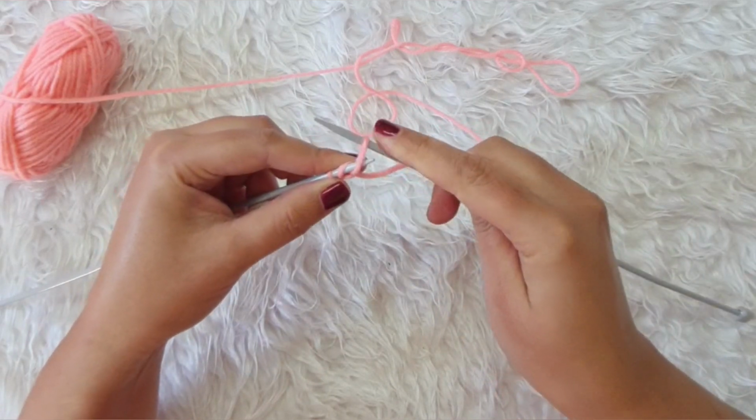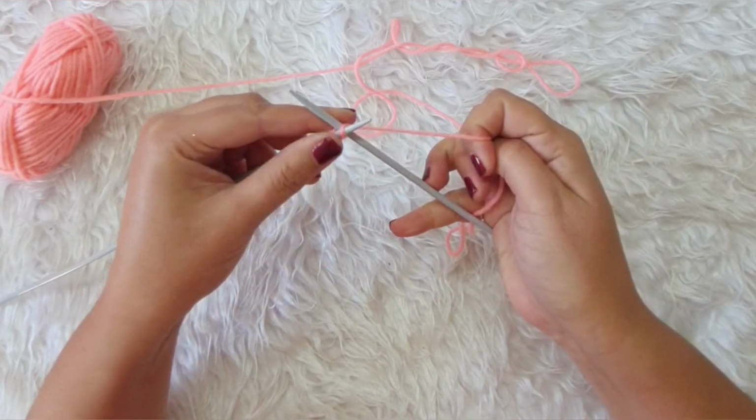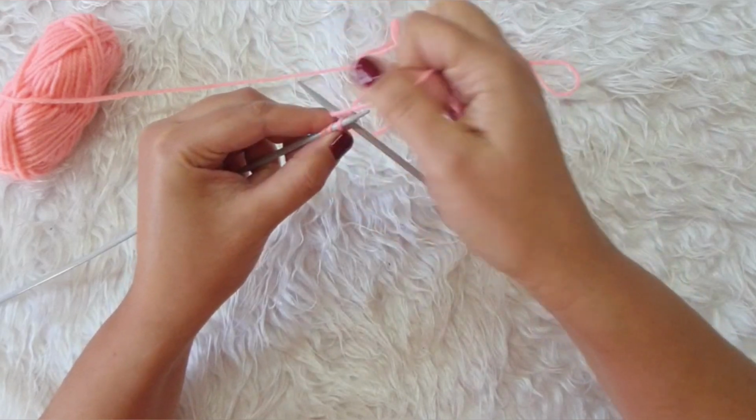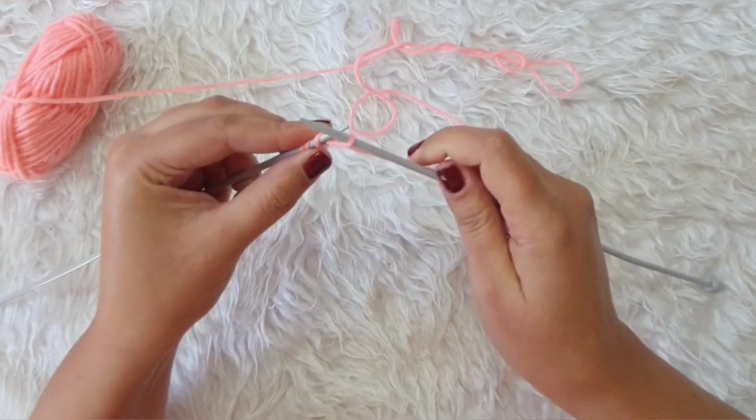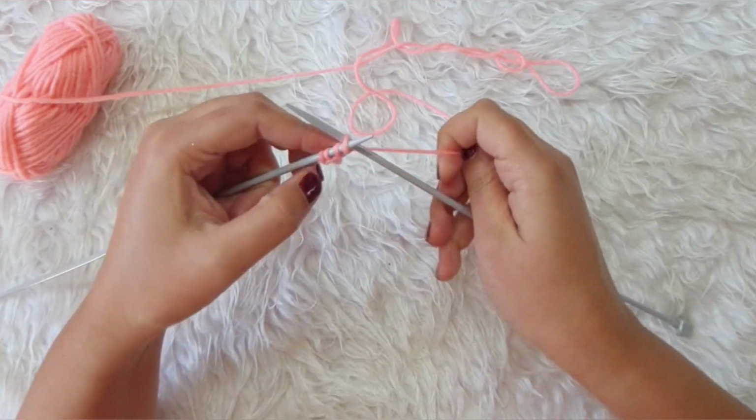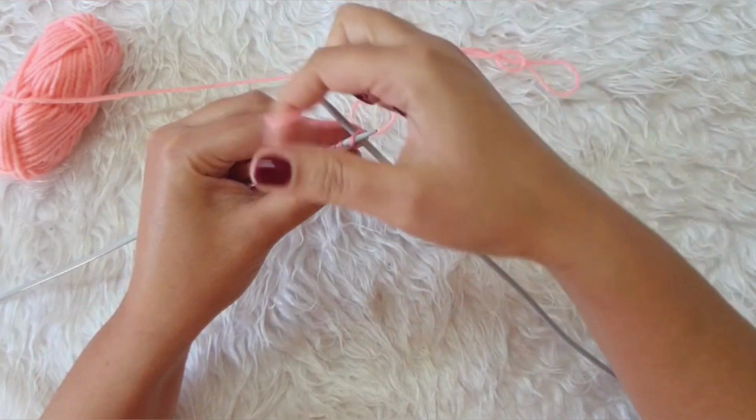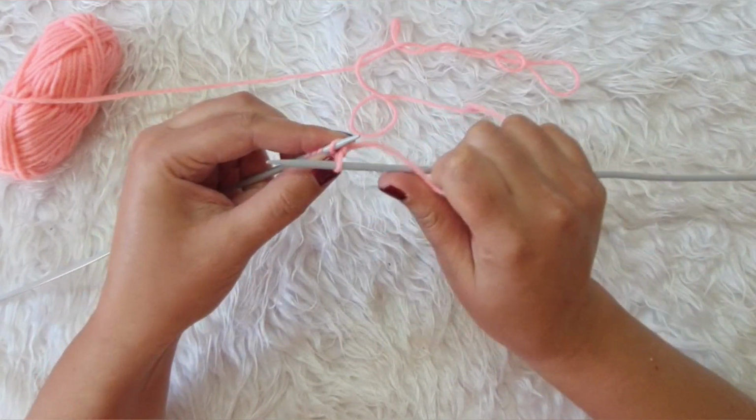Continue doing the same thing until you've got the amount of stitches that you'd like to have on your needle for your project. So just make sure that you count the number of stitches as you cast them on.